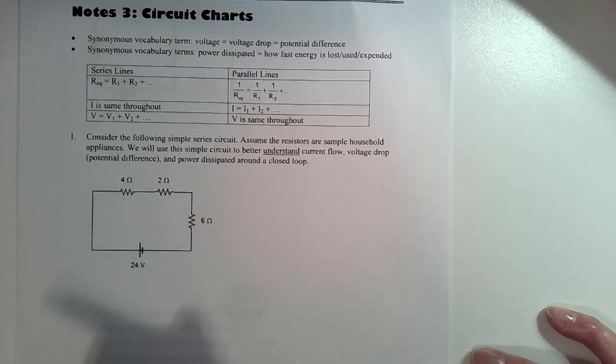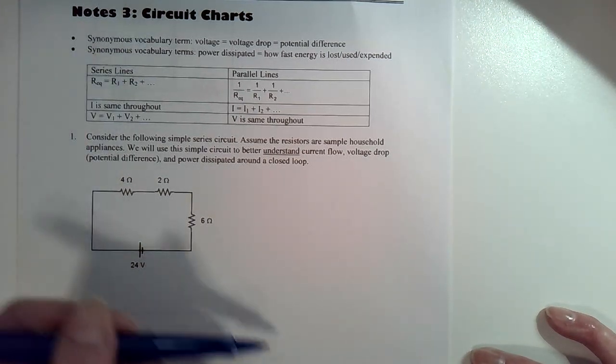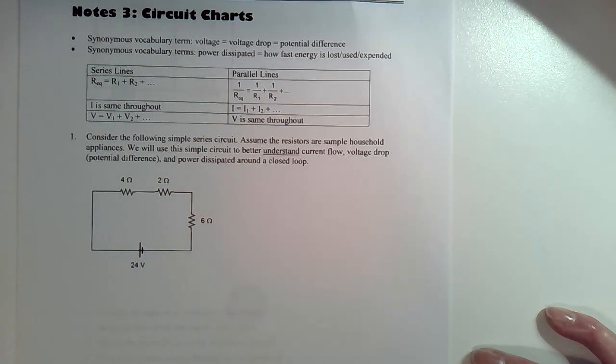And then in the middle here, so far, this has been blank for us. Well, today it's not going to be blank anymore. This is where we're going to do our circuit chart. And when we do our circuit chart, it allows us to find answers to small little questions that there'd be no other way for us to do.